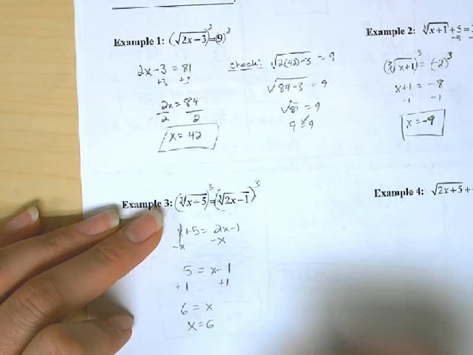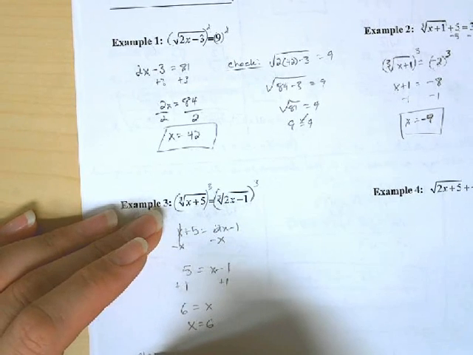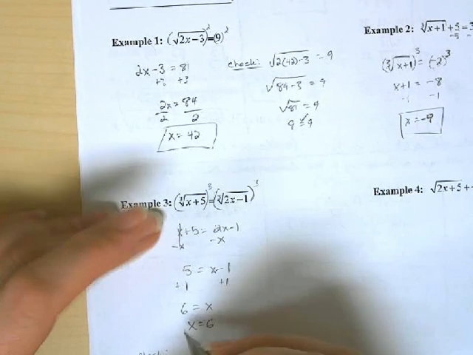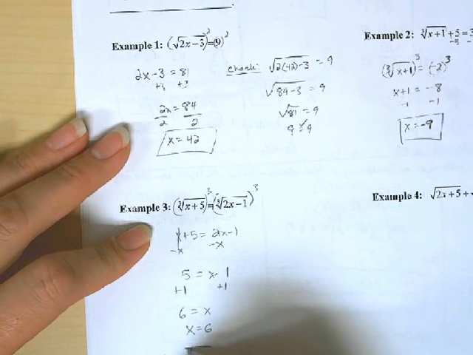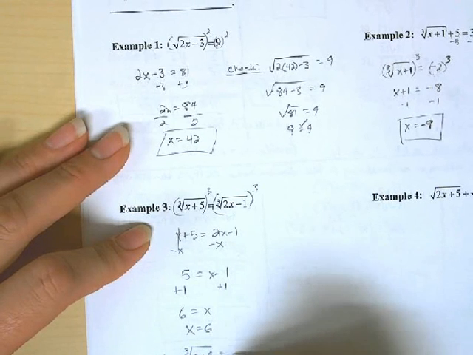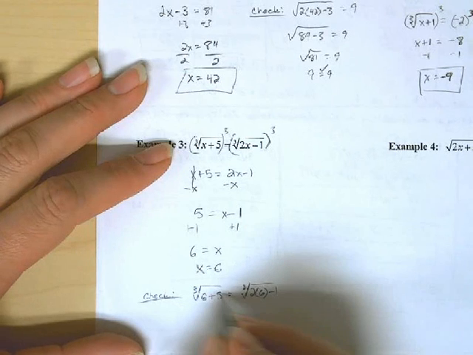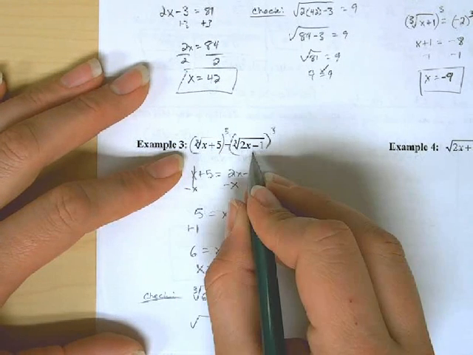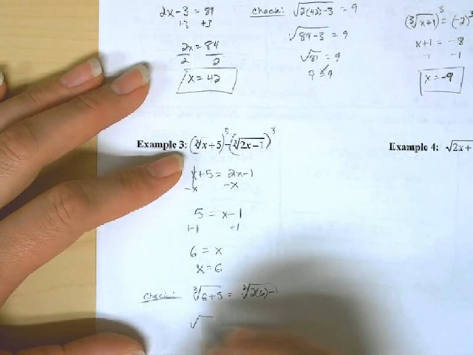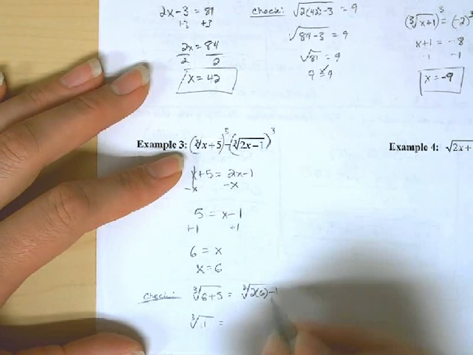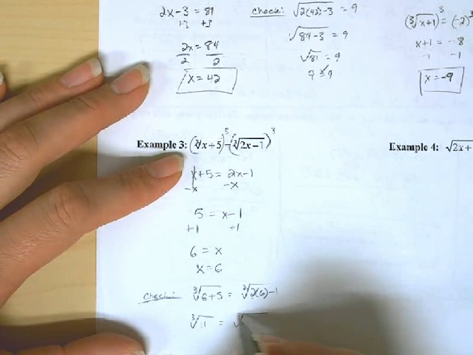Check that. Okay, you've got to check. Always got to check. So plug it in. I get the cubed root of 6 plus 5 is equal to the cubed root of 2 times 6 minus 1. Sorry, I'm working off the screen again. Okay, so cubed root of 6 plus 5, I'm just plugging back into my original equation. Okay, 6 plus 5 is 11. 2 times 6 is 12, minus 1 is 11.